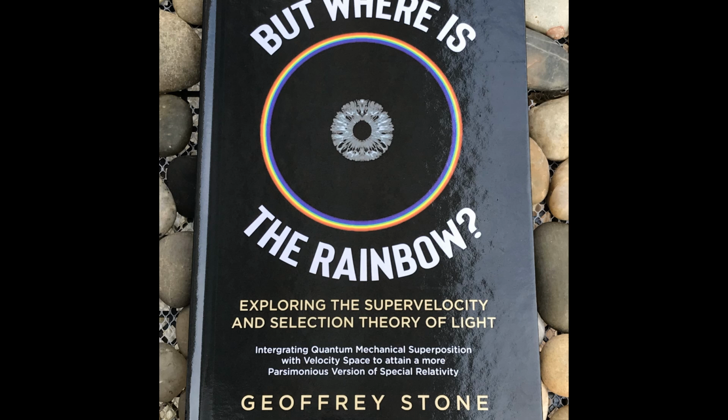In the glossary at page 215 of But Where is the Rainbow? Exploring the Supervelocity and Selection Theory of Light, I have defined a frame-dependent displacement as follows. The total length of the path taken by a vessel as it travels between object A and object B, where we must also consider the distance traveled by object A and by object B relative to an arbitrary inertial frame of reference during the time that the vessel is in transit. Einstein's concept of the length of the path taken by the light as it bounces between the mirrors of a light clock is an example of a frame-dependent displacement. By vessel, I just mean any discrete object that travels from some point of departure to some destination.